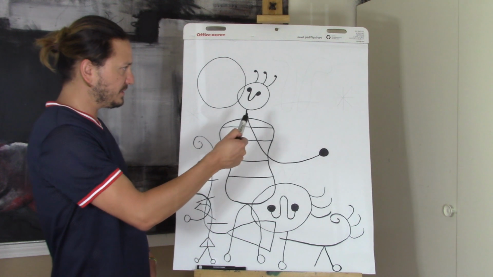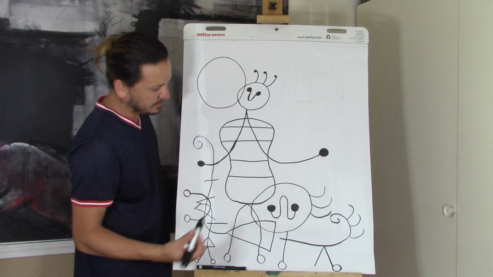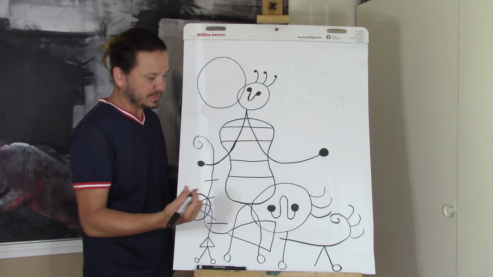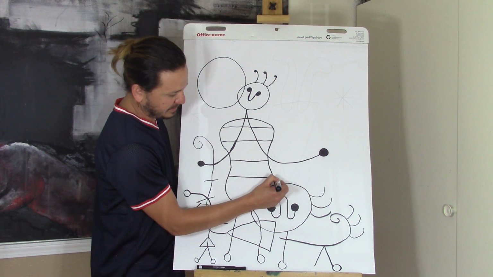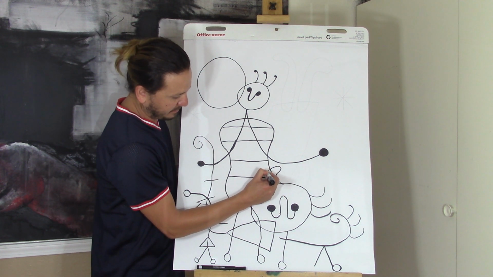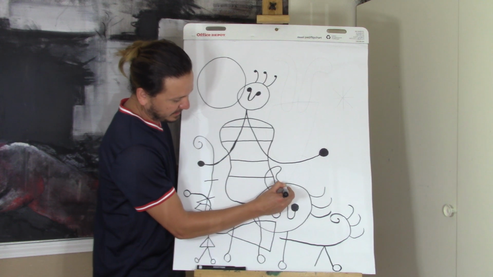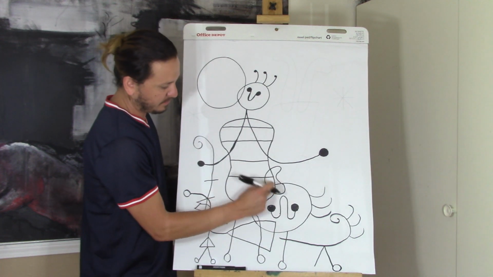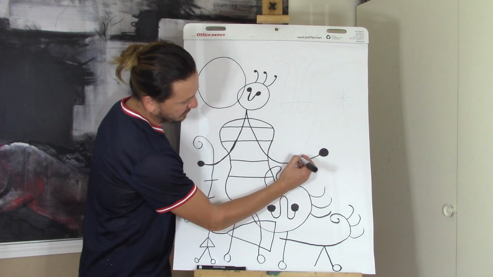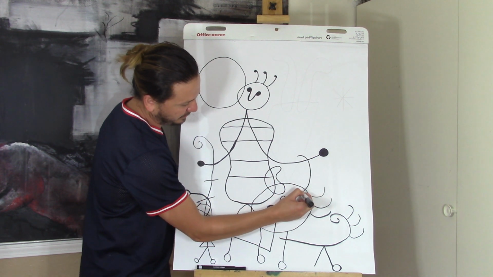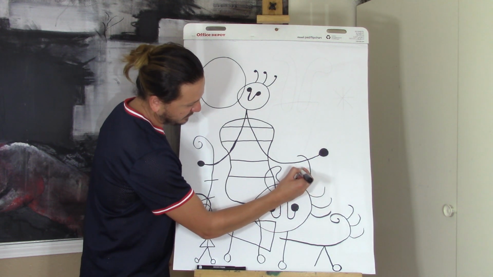Now let's do something on this other side. A lot of other shapes he made were kind of like this, kind of like the letter C, one way and then the other way. Or kind of like a bean shape too, it looks like a bean.